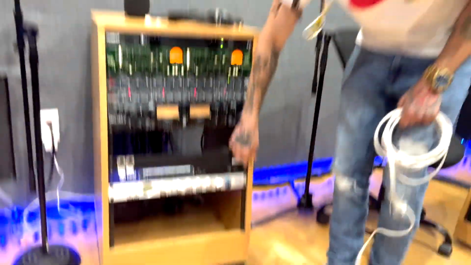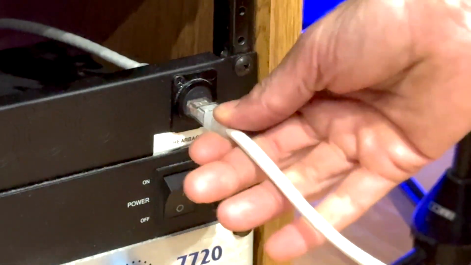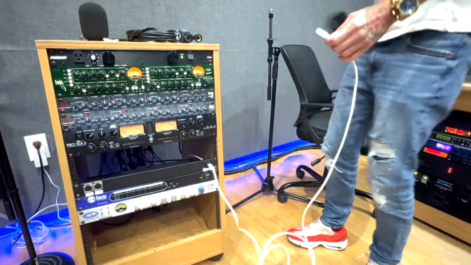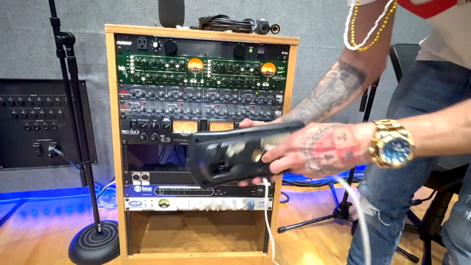All right, and then the last part of your equation, guys, you hear back, right? Your artist needs to hear the music in order for them to record. If you're recording in this room, the hear back is labeled hear back. So take your Ethernet, you're gonna plug in, take the other end of the Ethernet, and you're gonna plug in to the back of your hear back.